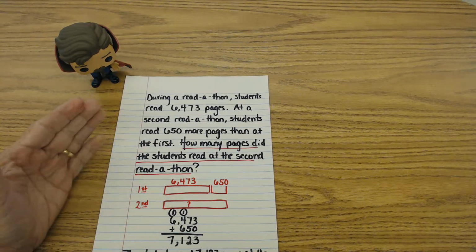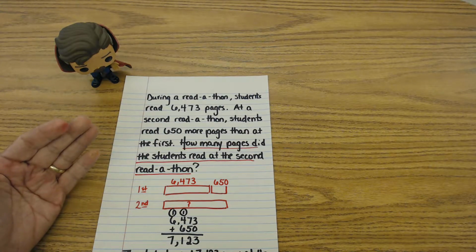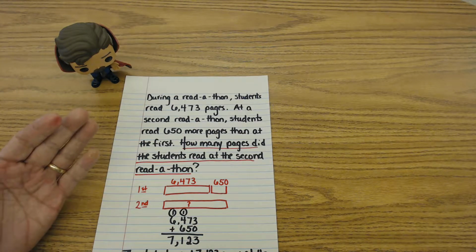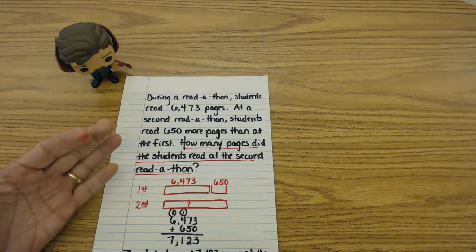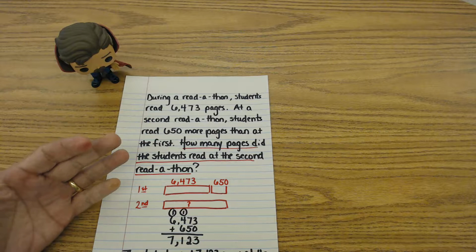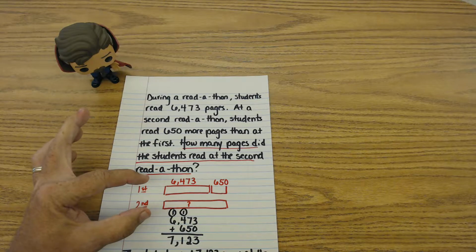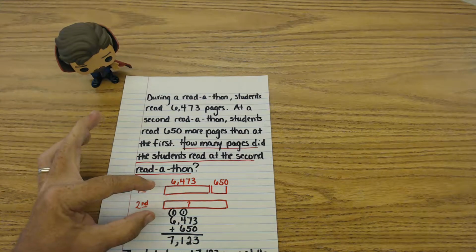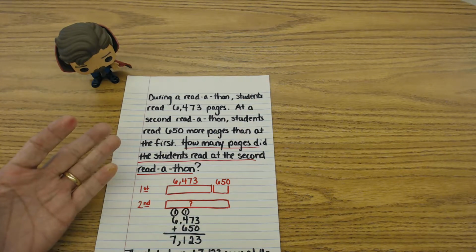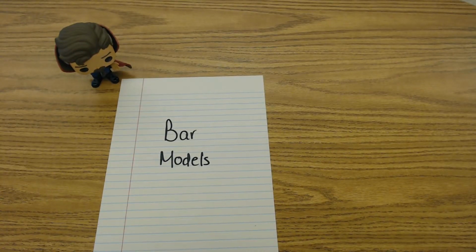Bar models are a way of visualizing the problem that needs to be solved. Often fourth graders will read this and they'll get lost in, is this an addition problem? Is this a subtraction problem? Is it a multiplication problem? And so forth. And what they sometimes revert to is, well, we've been doing addition recently, so this is an addition problem, when in fact it may be a subtraction problem. By drawing out the problem here, it helps the students zero in on the kind of work they need to do. And in this case, it was an addition problem. Skill is bar models. This is a strategy we use in 4th grade to solve word problems.